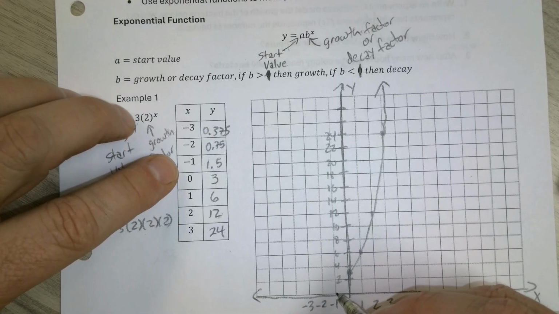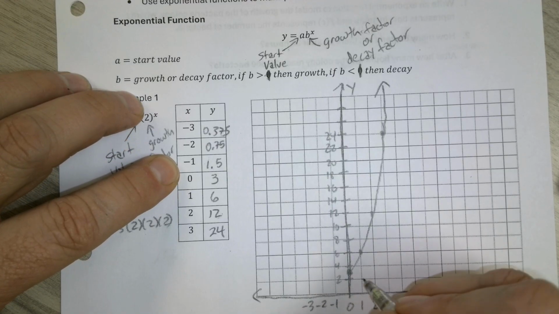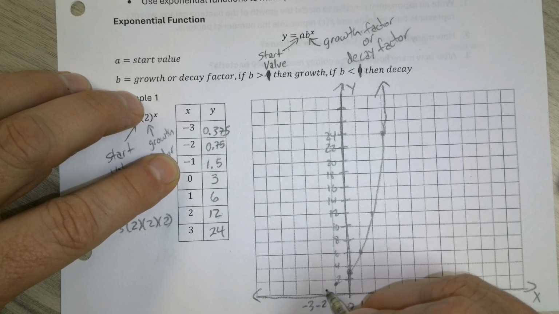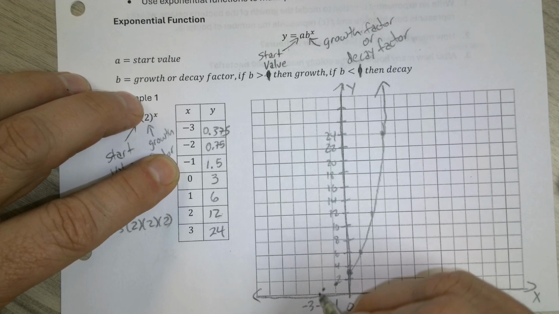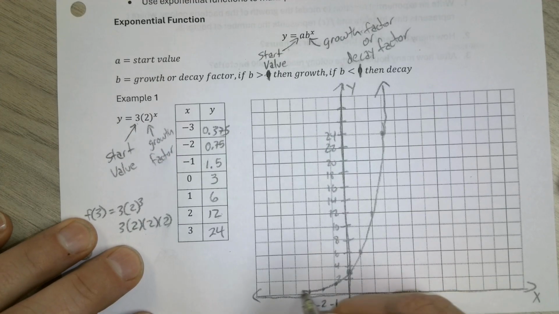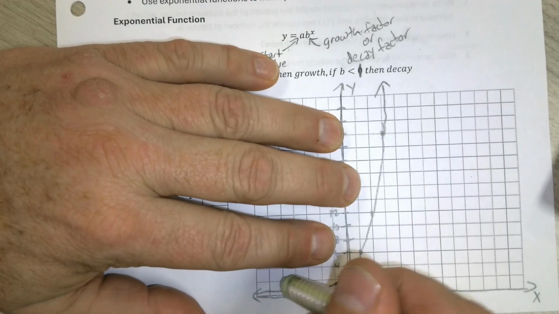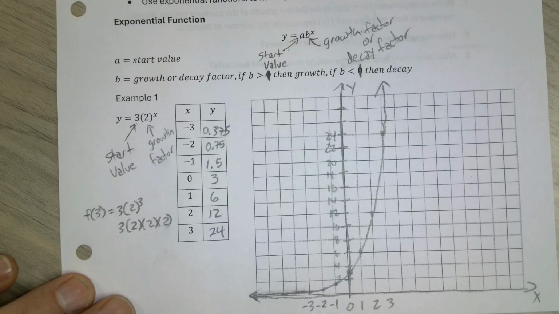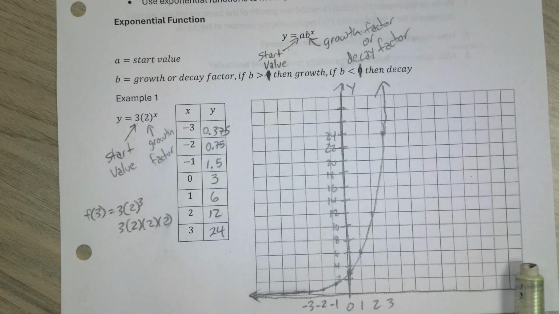Now the ones over here, I have 1.5, which is going to be, well, that's 1, so 1.5 is here. 0.75 is going to be about here, and this value is down here. So I'm going to go ahead and draw that. Oh, that's not very good. I'm going to draw that as low as I can, and this just keeps getting smaller and smaller and approaches 0, but never actually becomes 0. And that's what your graph looks like.